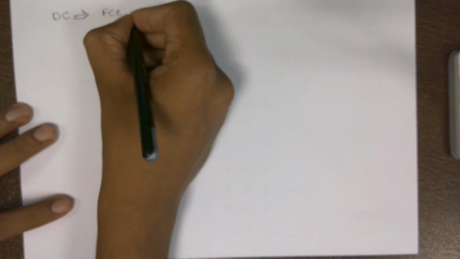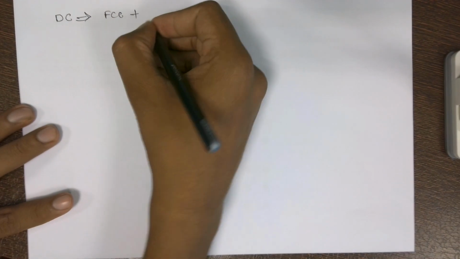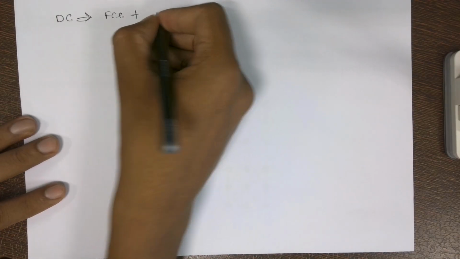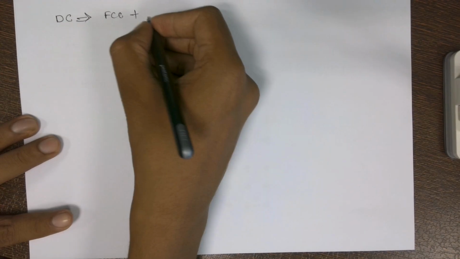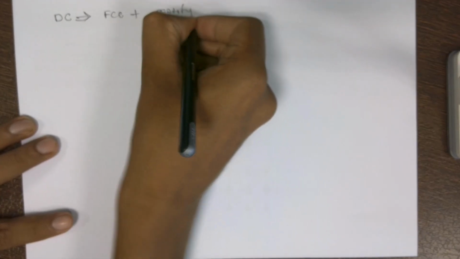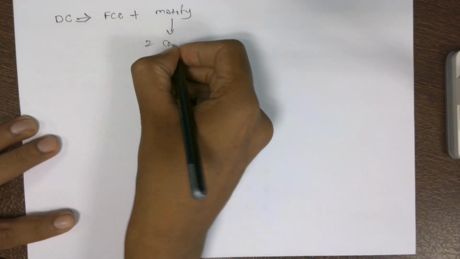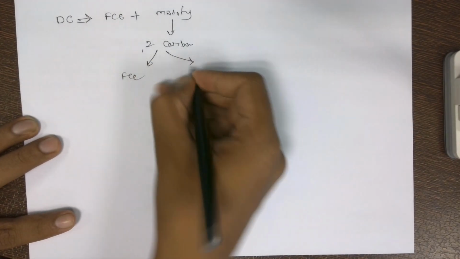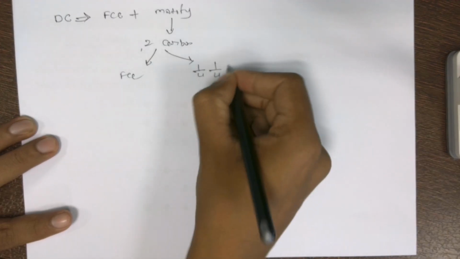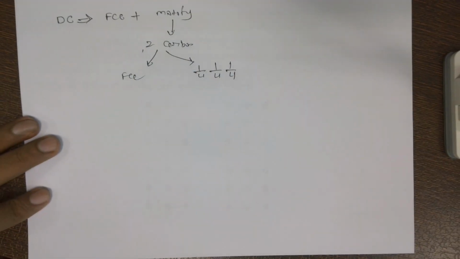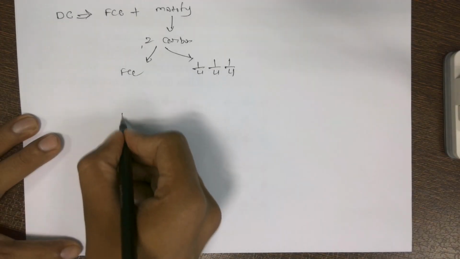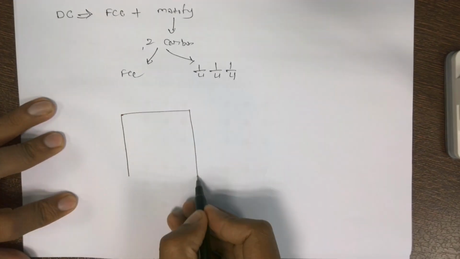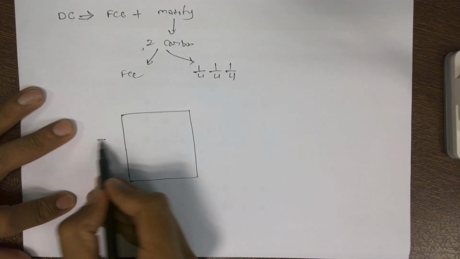We'll make a diamond cubic structure. Diamond cubic structure is the FCC plus additional carbon atoms. The motif is made up of 2 carbon atoms. Among them, one is at the FCC lattice point, and another is at the location 1/4, 1/4, 1/4. Now let's draw one cube, and there we will try to visualize.